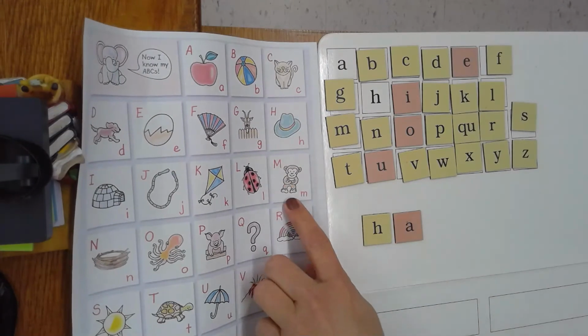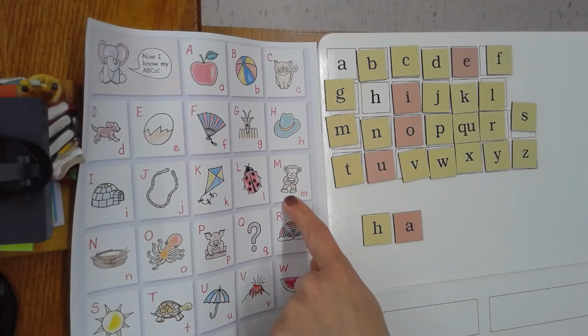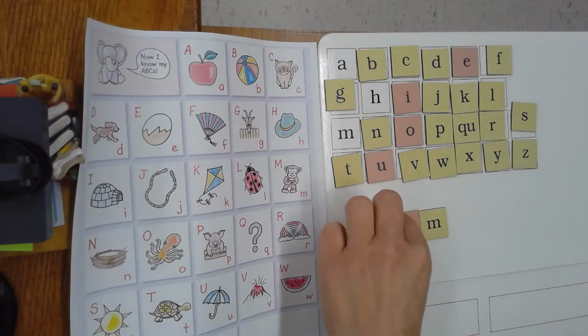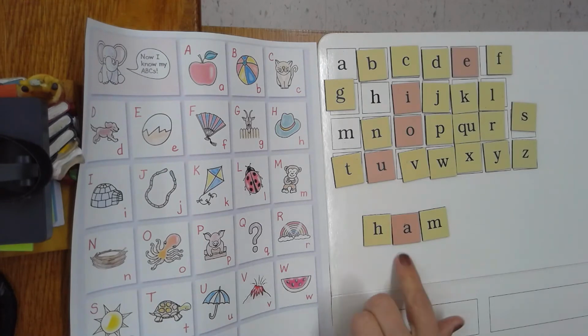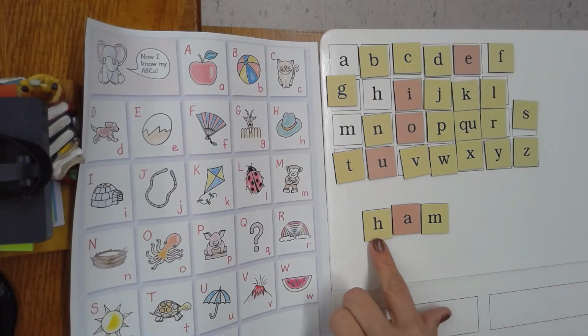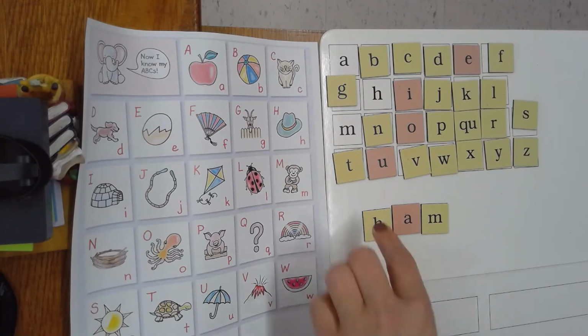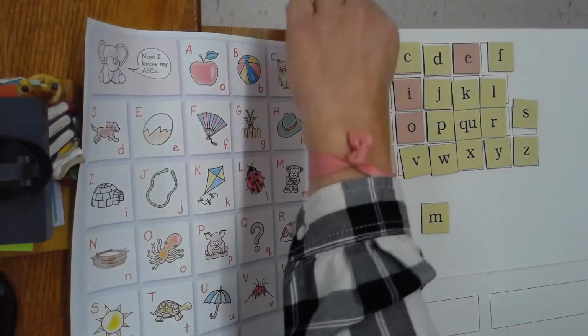Oop, I know one that starts with m, that's monkey. Here's my M. I've stretched it. I found my letter tiles, and now I'm going to put it together. Ham. Nice job, girls and boys. You guys are doing awesome at this.